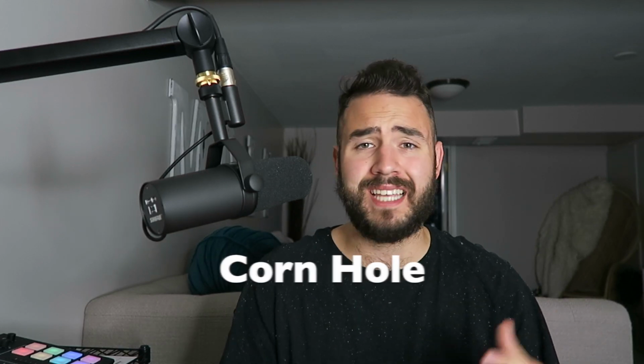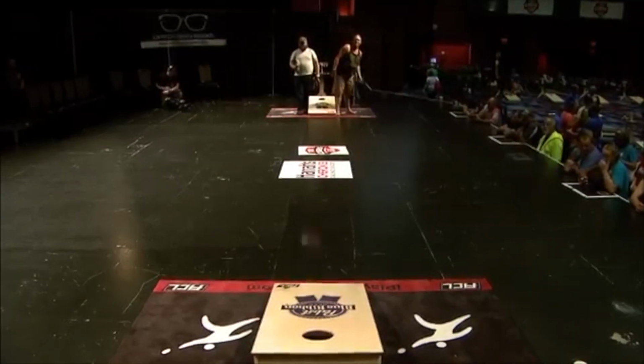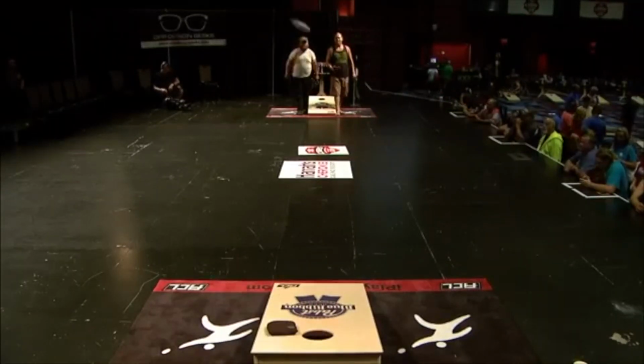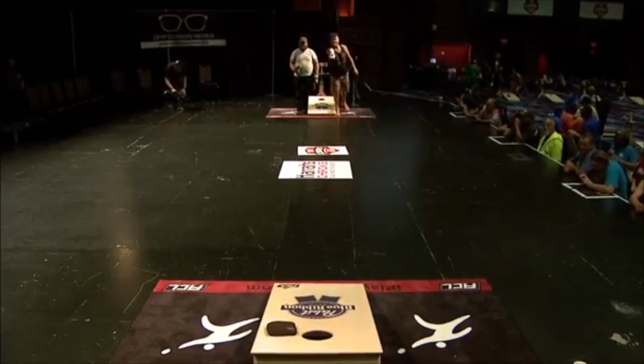The 2 games are, number 1 is cornhole. Cornhole's fun. We bought ours off of Amazon and you can set it out. It's really simple. It's portable. You can take it if you guys are going to a youth camp or a different function or whatever.